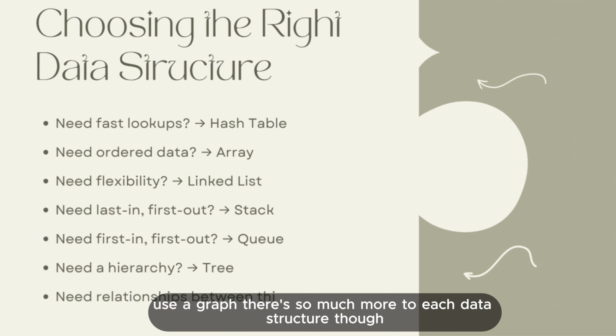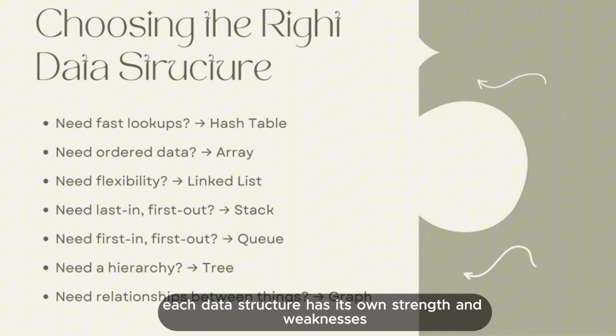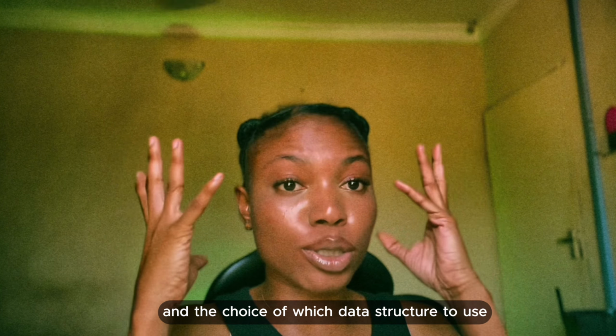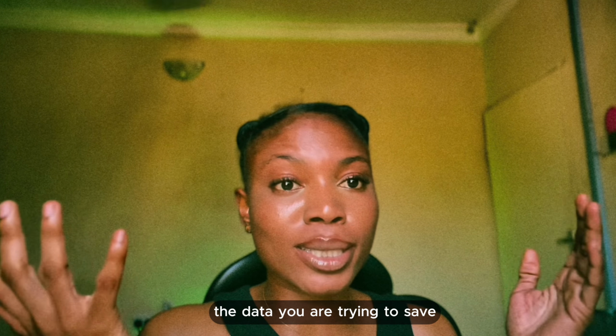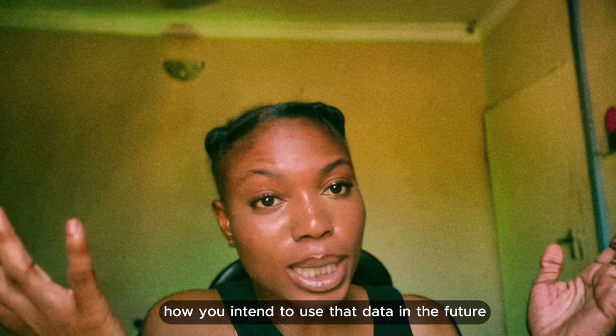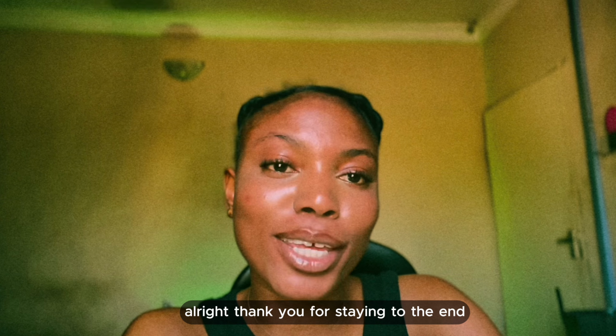There's so much more to each data structure though. Each data structure has its own strengths and weaknesses, and the choice of which data structure to use depends solely on the problem you're trying to solve, the data you are trying to save, and how you intend to use that data in the future.